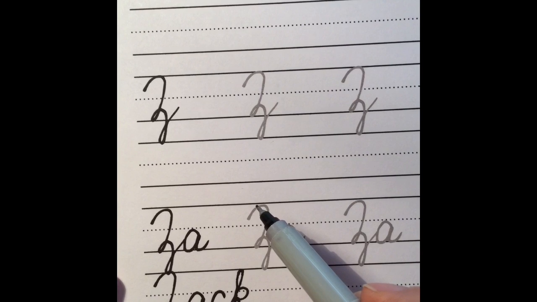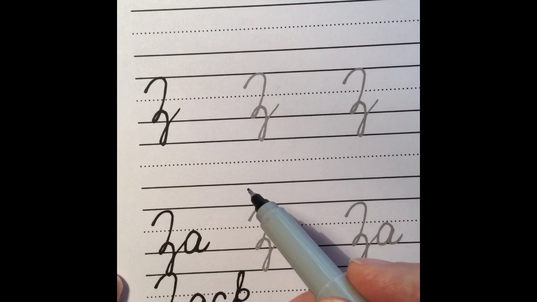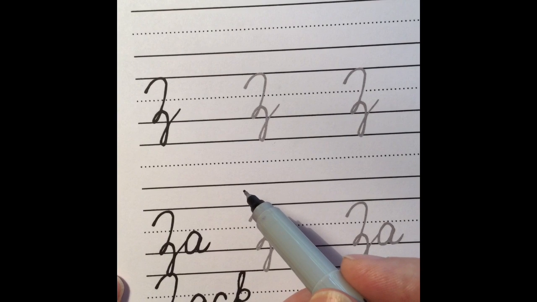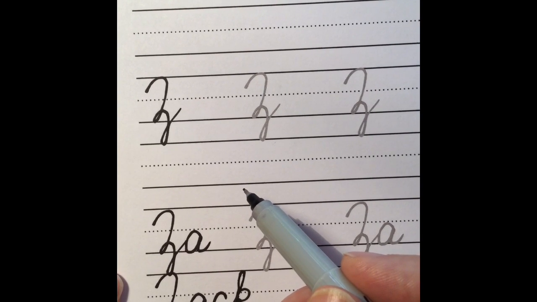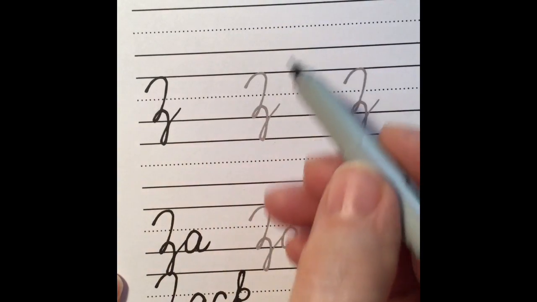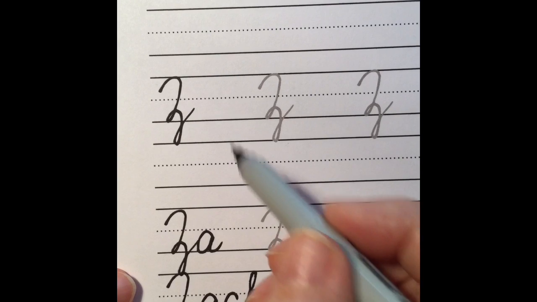I'll bet you're all the way ready to complete your capital Z practice page in cursive. You have your desktop cleared, your paper properly slanted, you're sitting up straight, and you've written your name neatly at the top of the page. Let's look at the model for capital Z.